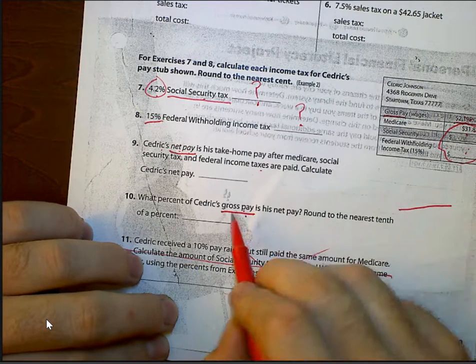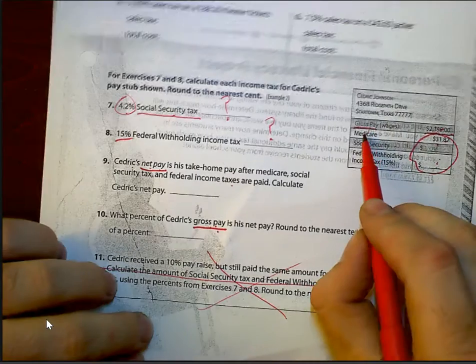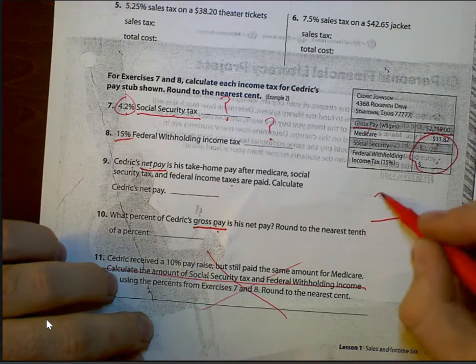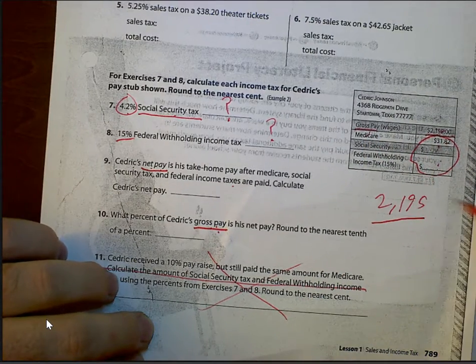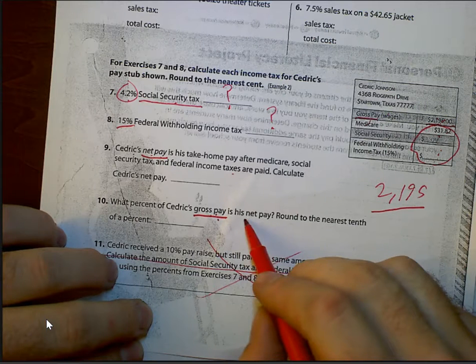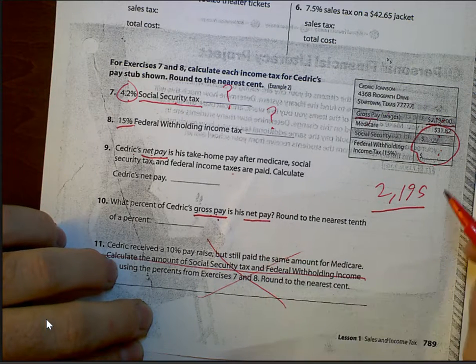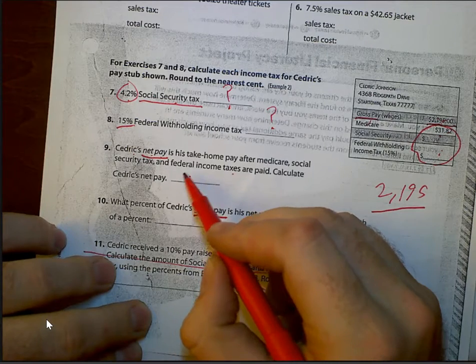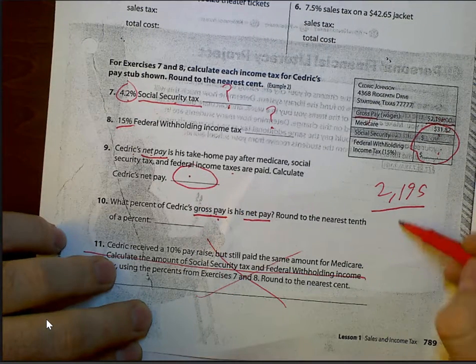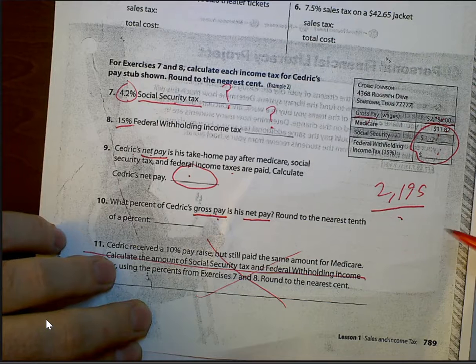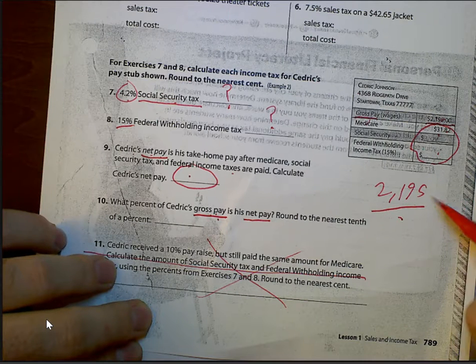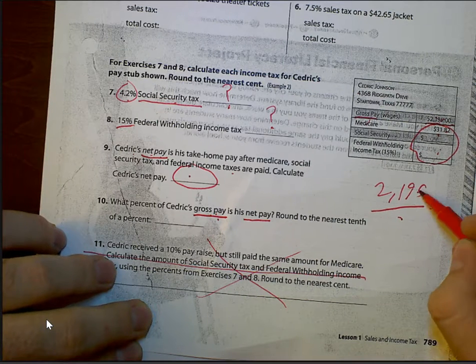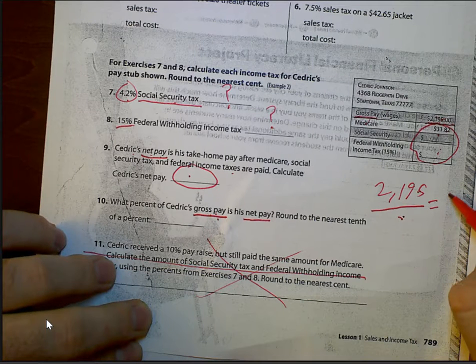Okay? We know what gross pay is because it says it right here. It says it's $2,195. So I'll write that as my numerator. And then whatever they want you to compare it to is the denominator. We just found net pay. I just told you how to find net pay. So whatever you get right here is his net pay, and that comes right here. Okay? So you're going to divide the numerator by the denominator. You will get an answer as a decimal. You have to convert that decimal into a percentage.